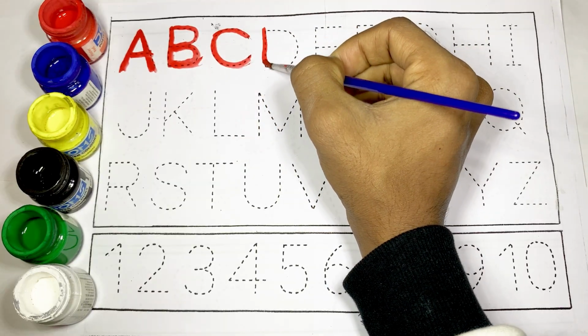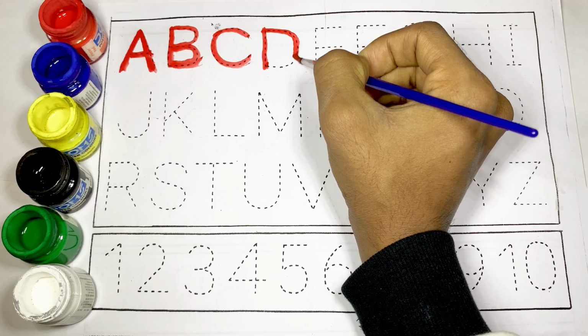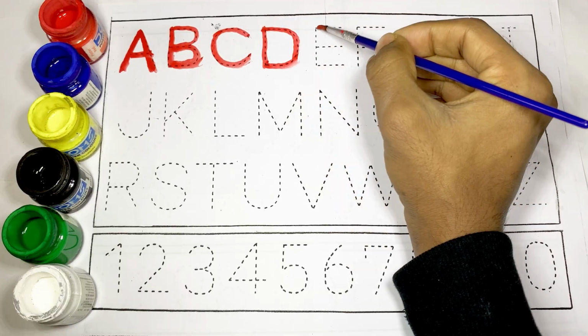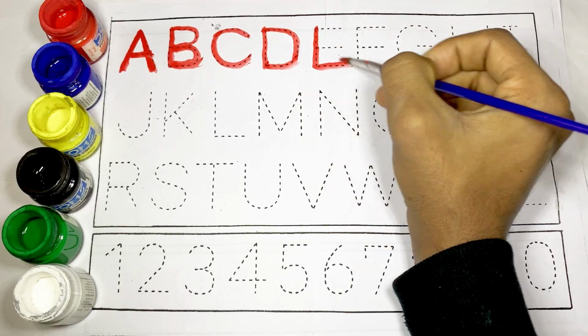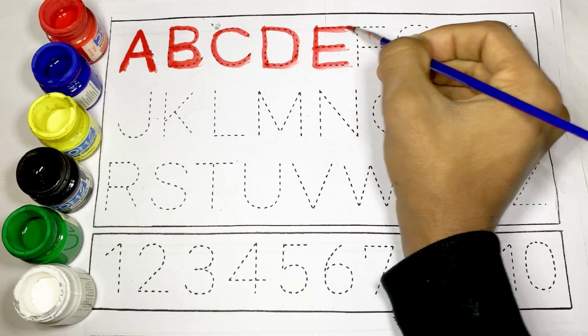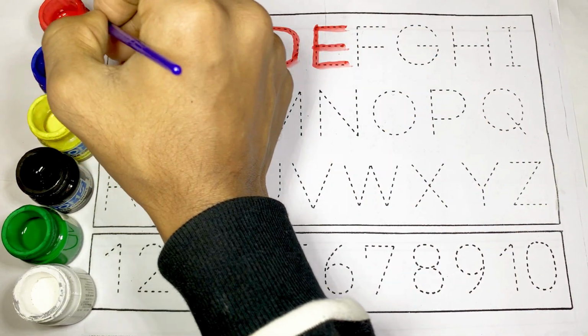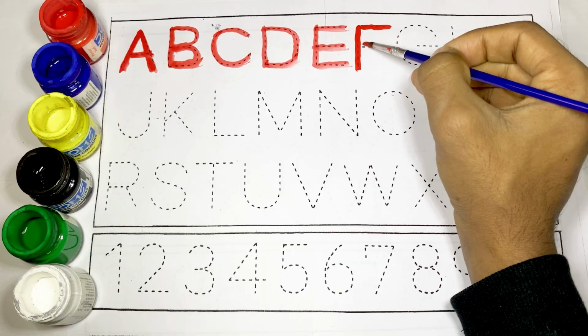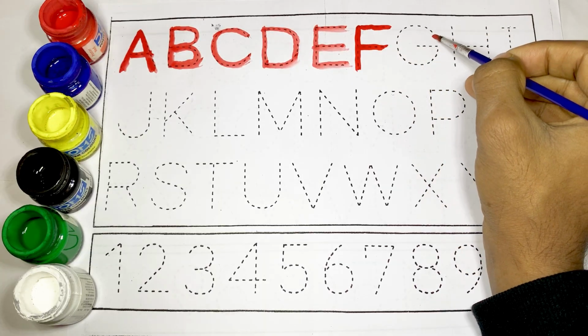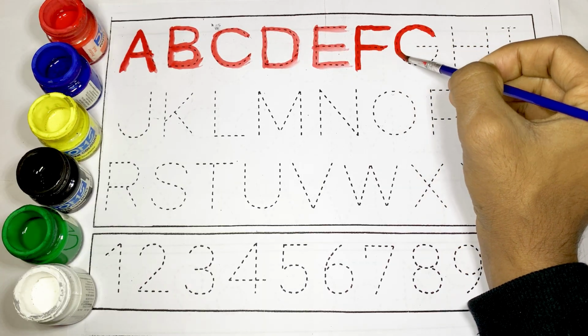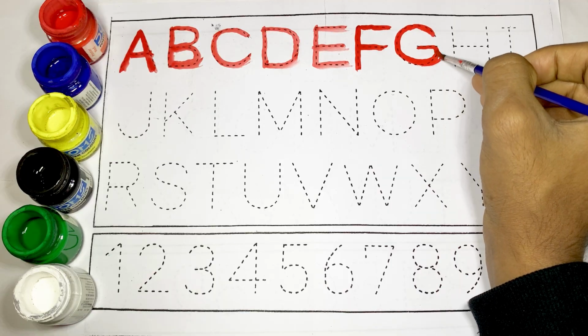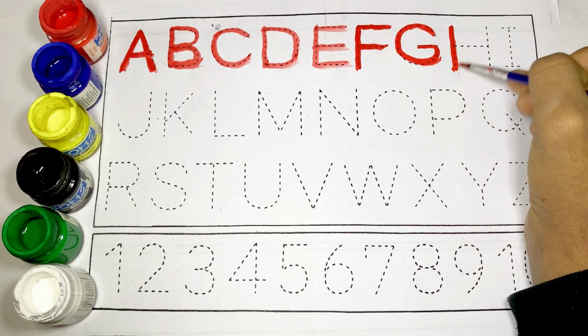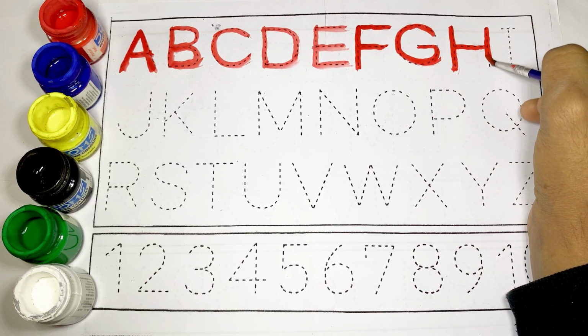This is D. D for dog. This is E. E for elephant. This is F. F for fish. This is G. G for God. This is H. H for helicopter.